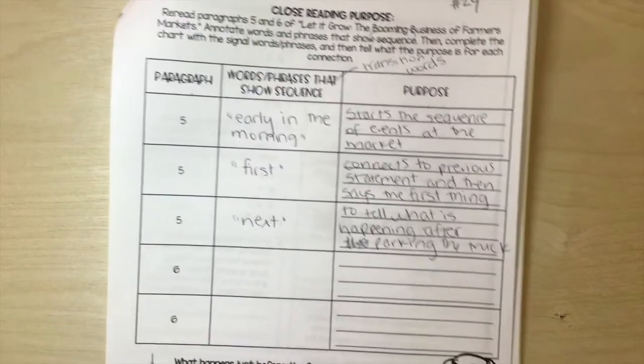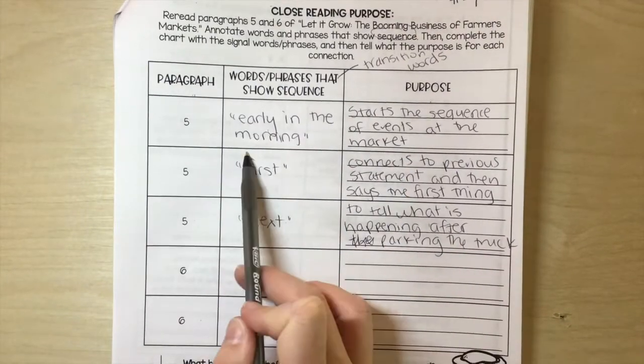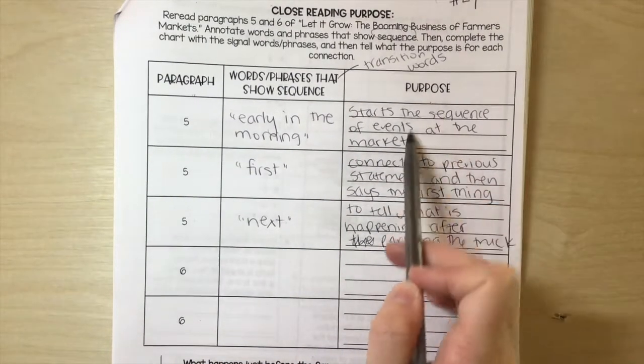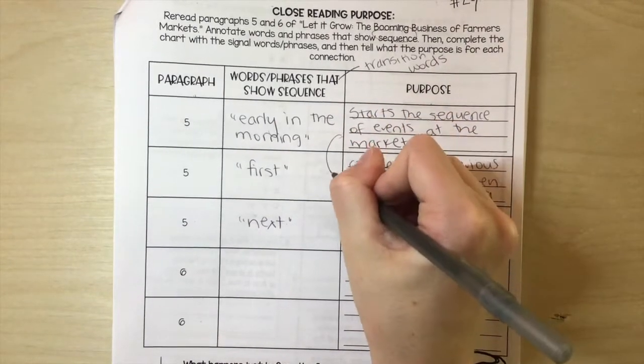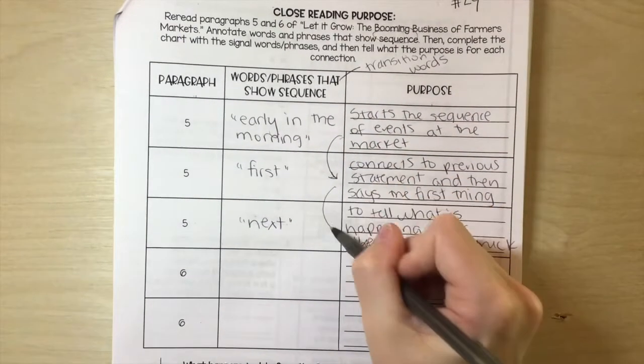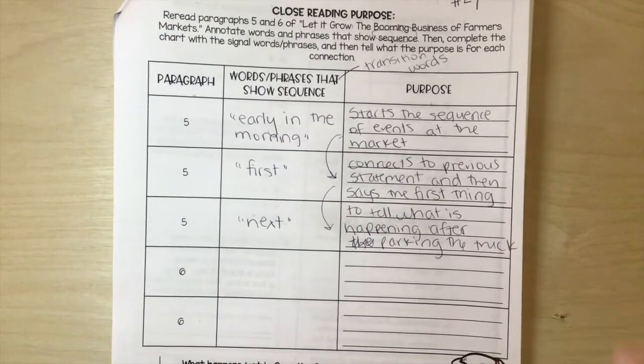Okay, so this is what should happen. So we have our transition word, we have the purpose. We have the transition word, we have the purpose. Notice how all the purposes connect, right? We start with the first thing, then we go to this one, and then we go to this one. This is time order. It's a timeline or it is in time order.